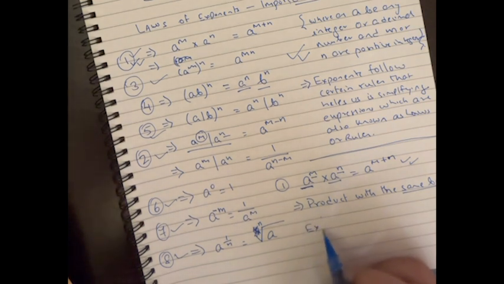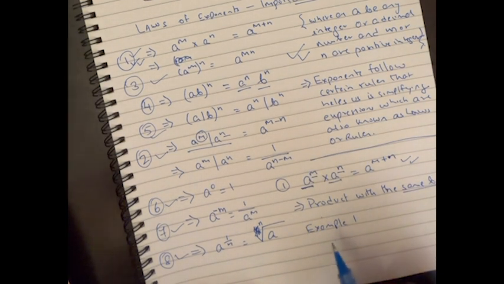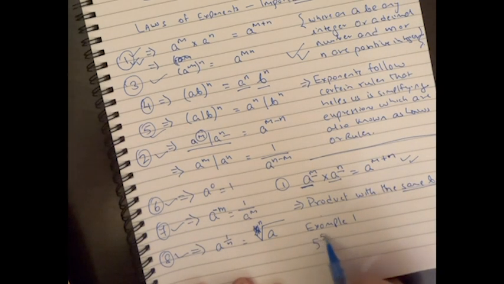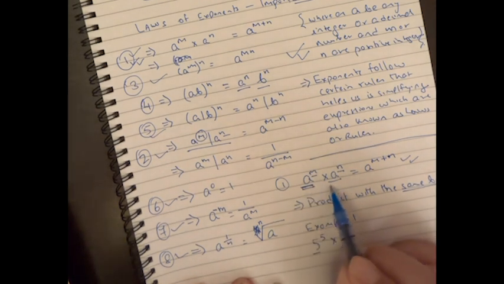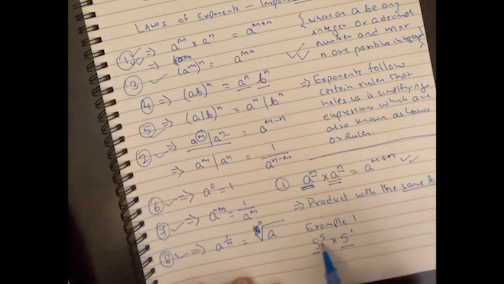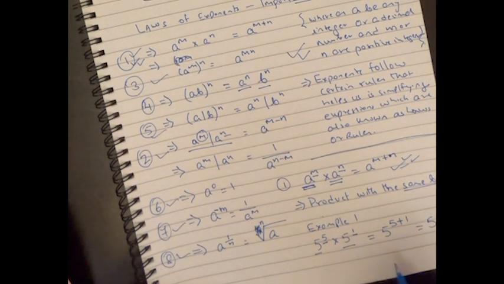Let's take example 1, and the expression that you have is 5 to the power 5 multiplied by 5 to the power 1. Imagine this is the same base like we have seen in this law. Imagine m has a value of 5 and n has a value of 1, and if you apply the same law, this will read like 5 to the power 5 plus 1, and this will become 5 to the power 6. I hope this is clear.